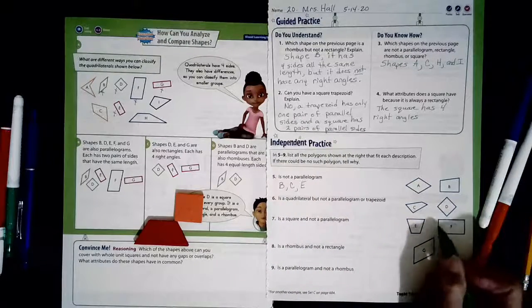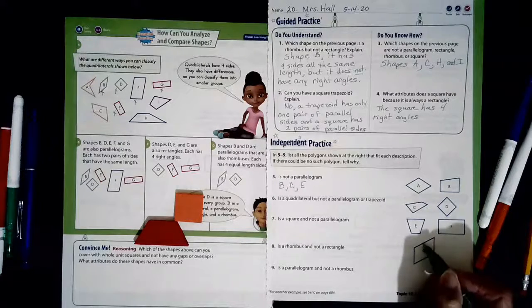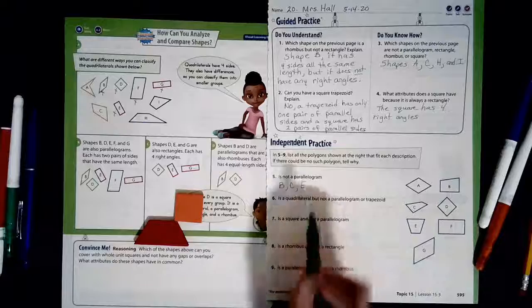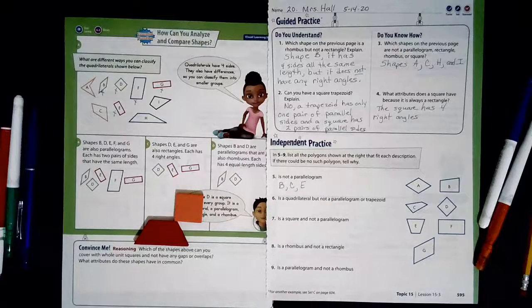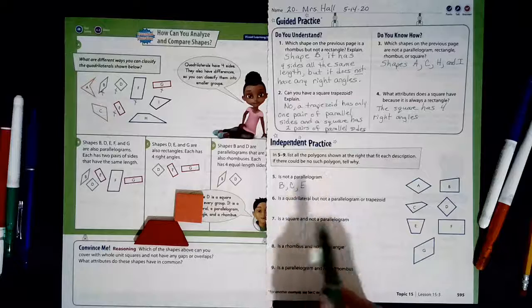F is a parallelogram. X is a rectangle. And G. These 2 lines are parallel. These 2 lines are parallel. So those are the shapes that are not parallelograms. Remember, a parallelogram has to have 2 sets of parallel lines.